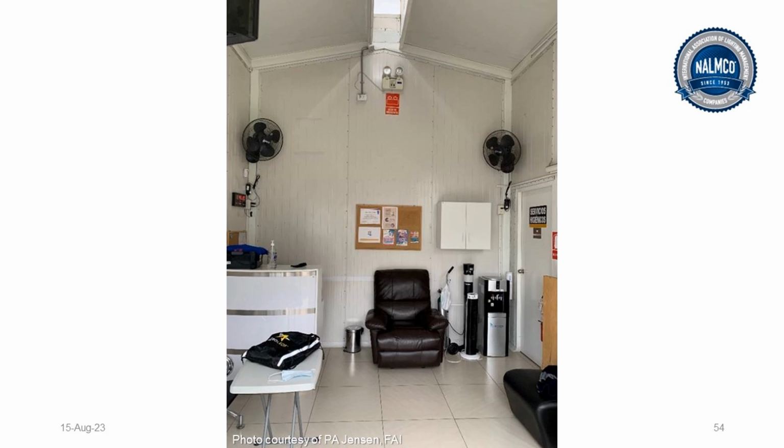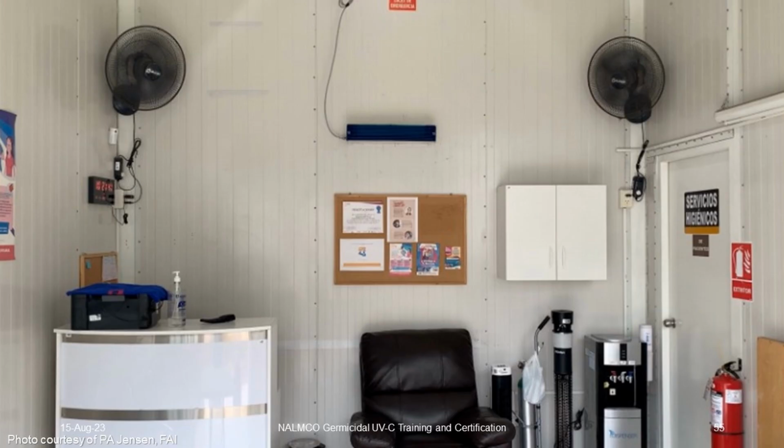So what we decided to do was we would install the UVC at roughly 7 feet above the floor, use these two fans continuously so we always have air mixing, and we've basically installed UV in a room which needed to inactivate or kill microorganisms and viruses in the air.